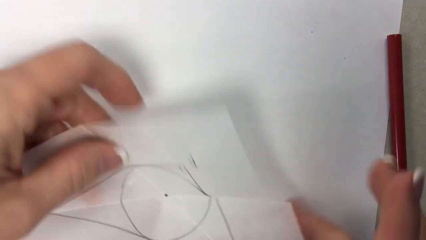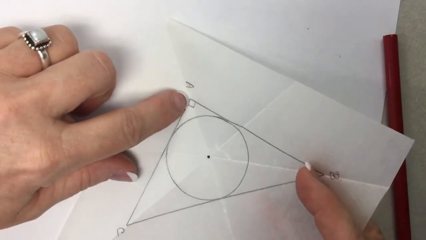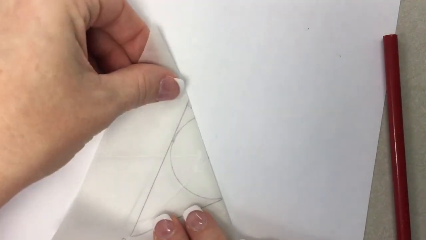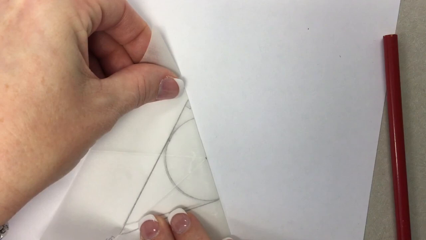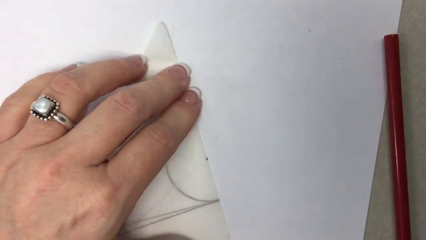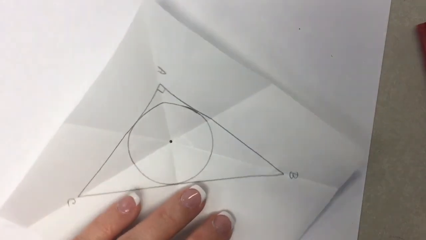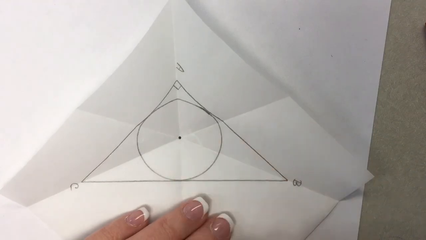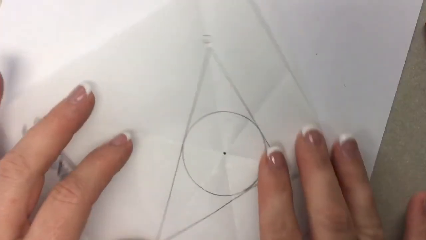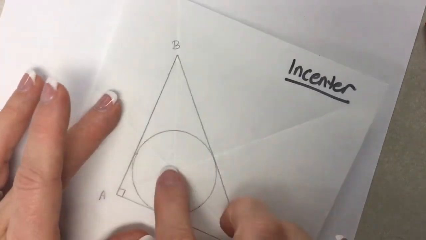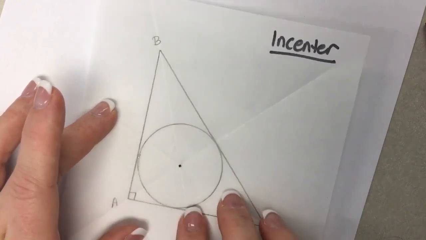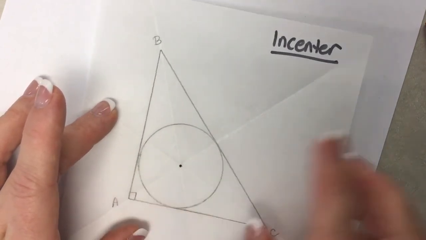Okay, and then angle A is a right angle, so we're going to make two 45-degree angles here. And you do that, and my three folds, I'm not sure if you can see, but they intersect there, and the distance to each side of the triangle is congruent, okay?